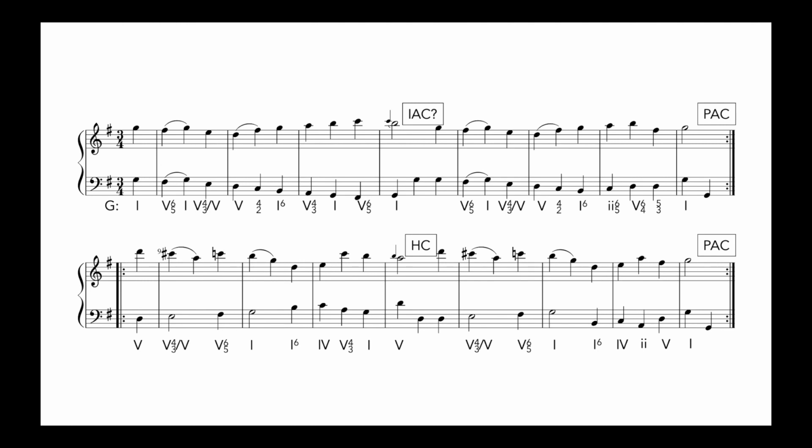One thing that jumped out at me right away as I was doing my Roman numeral analysis is that this is simple binary form. So we've got an A section and then a contrasting B section, and that is it. Okay, so this is the simple version of the binary form.